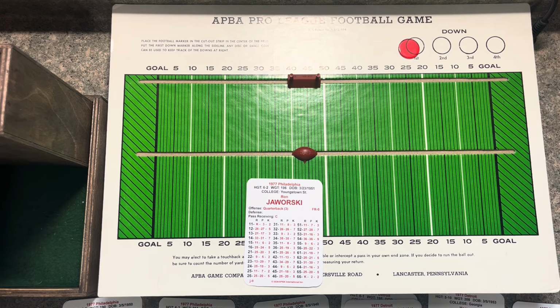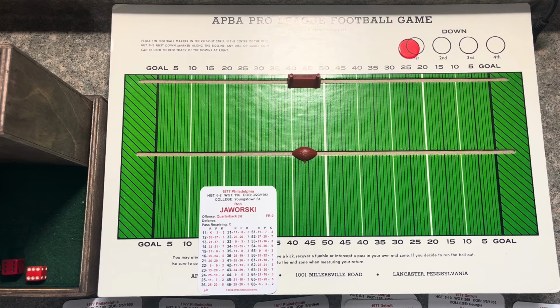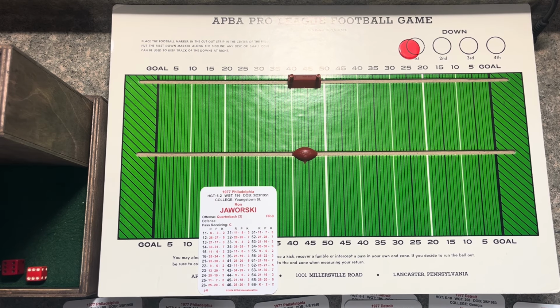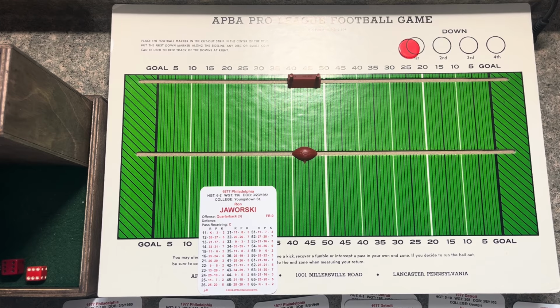Jaworski drops back. 66 is a 2. That's caught, and he scored touchdown, 46-yard touchdown pass from Jaworski. And they bring her right back to try to tie her up. We said 56 yards. Charlie Smith.